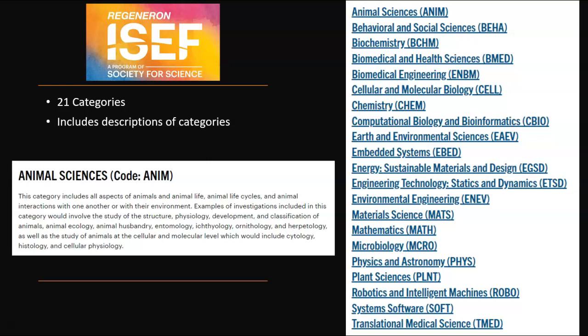Now, not all categories are necessarily the same. We do have some popular categories, which include behavioral and social sciences, as well as physics and astronomy. Those tend to have the highest number of entries. And then we have categories that aren't as heavily populated. For example, computational biology and bioinformatics, as well as translational medical science.